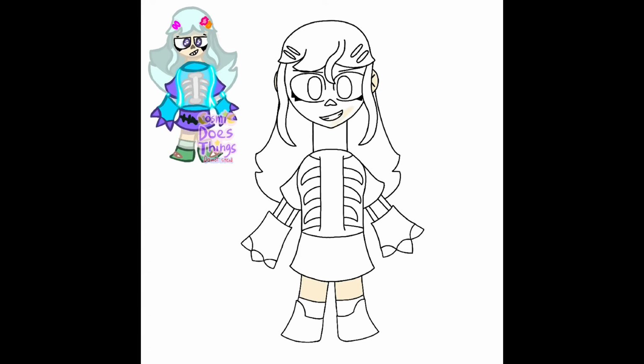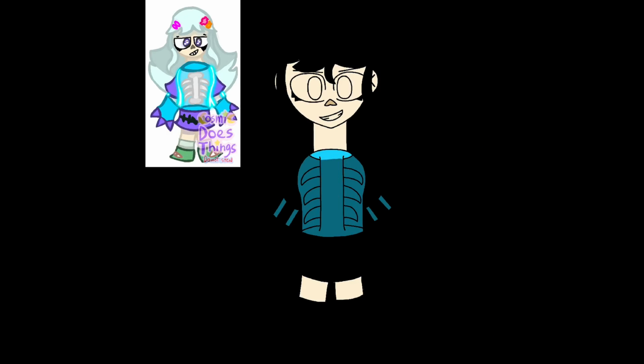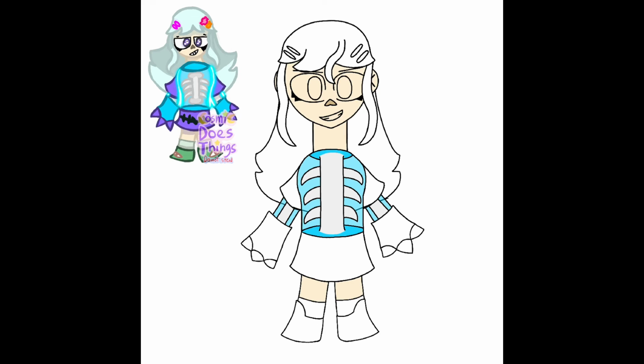When I started coloring, I decided I wanted to make the blue ectoplasm stuff translucent, so I added some lines behind her body since you would be able to see her hair through the blue stuff. Also, I realized while making this video that you can't see the outlines very well when I remove the canvas, so I'll try to fix that in the future.